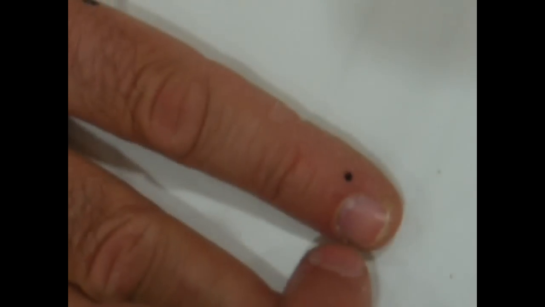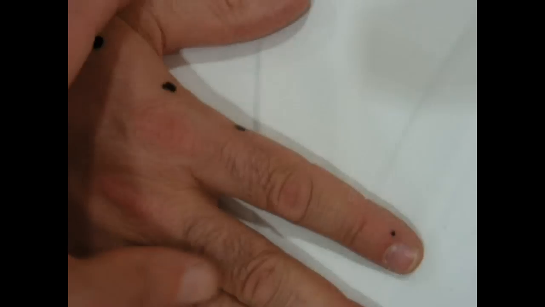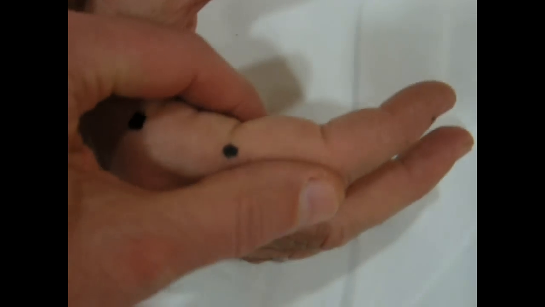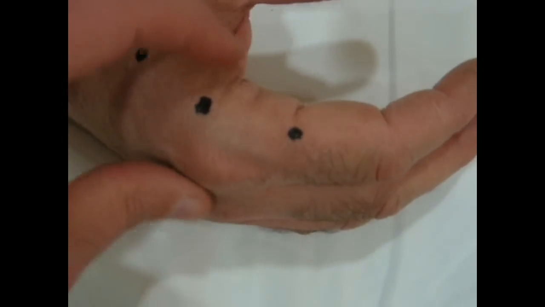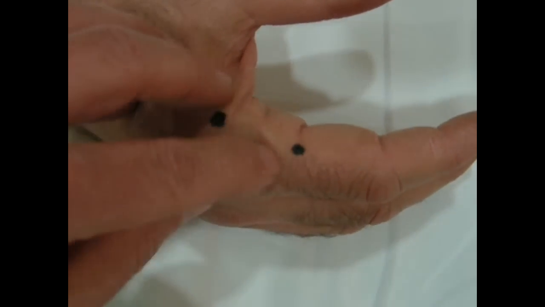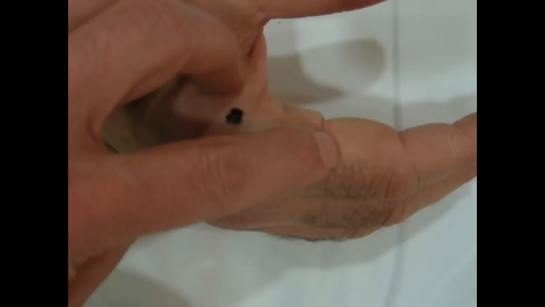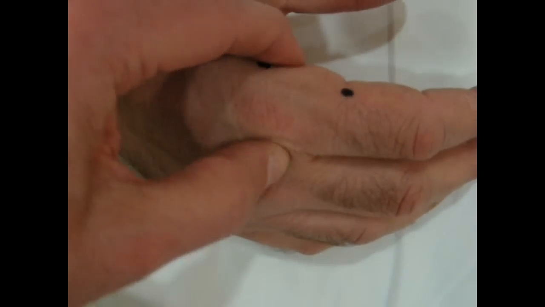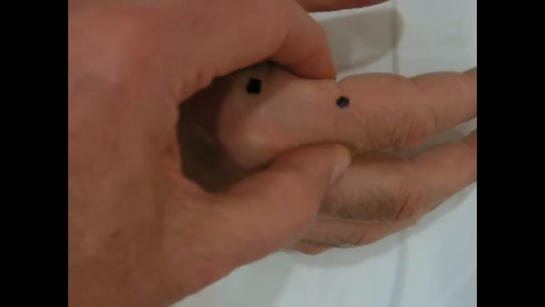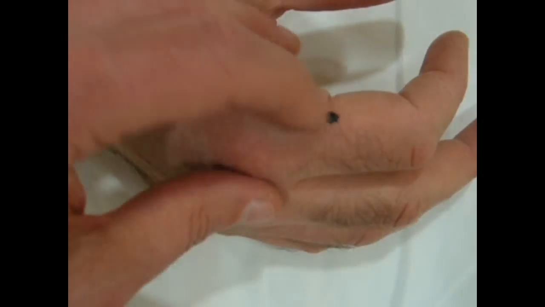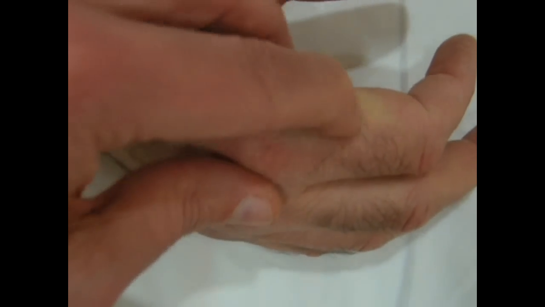This is large intestine 1. Large intestine 2. Large intestine 2 is the yin spring and water point of the large intestine channel. It is located on the radial border of the index finger in a depression just distal to the metacarpophalangeal joint. This point will be easier to find if the index finger is relaxed in a slightly flexed position. This is large intestine 2.